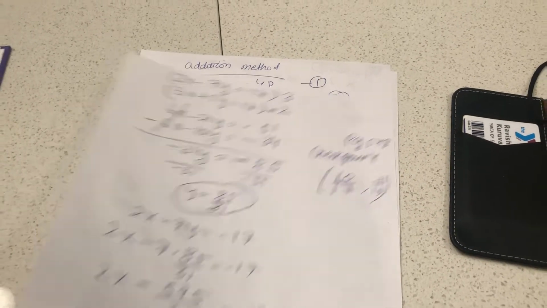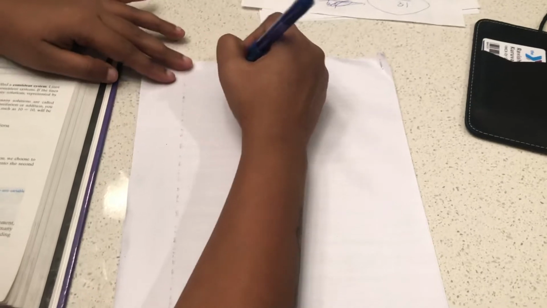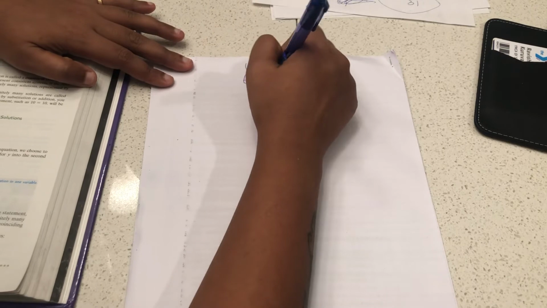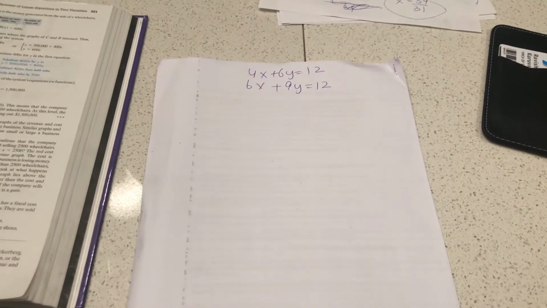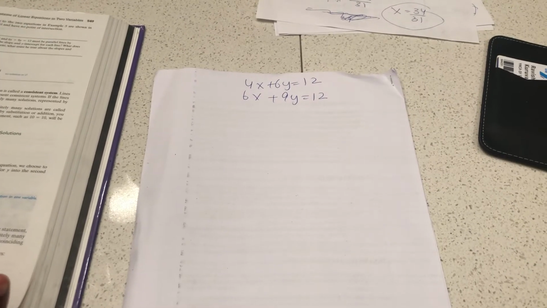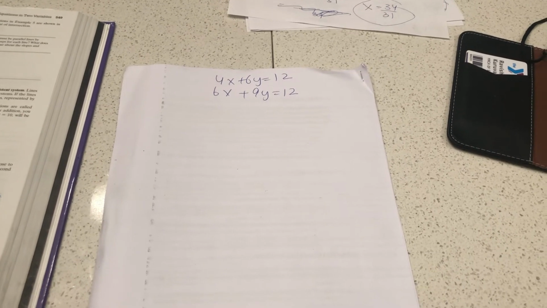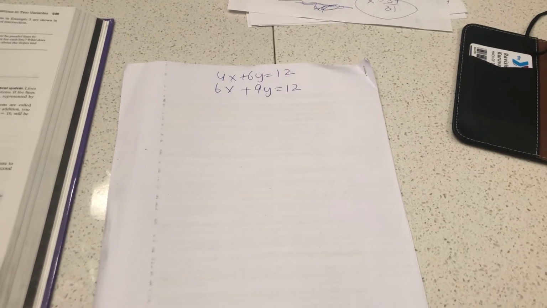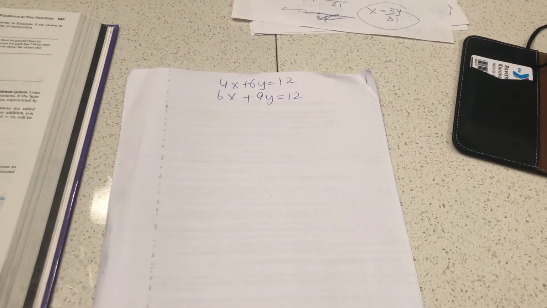Okay, next thing I want you to do is very interesting. There is some concept of, okay, so you have 4x plus 6y is equal to 12. Then you have 6x plus 9y is equal to 12. You're like, they say find the value of x and y. They are not telling you which method to use. It's up to you which method you want to use. So let's do substitution. We can use the elimination method, I'm saying addition method.